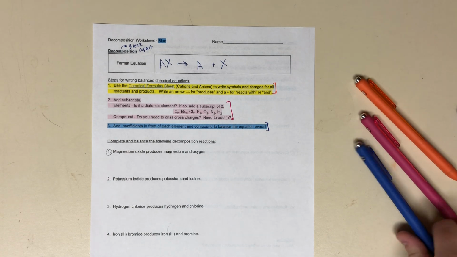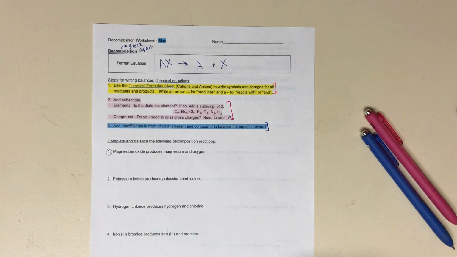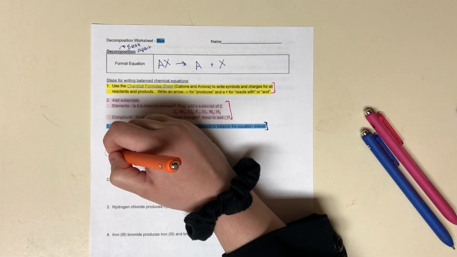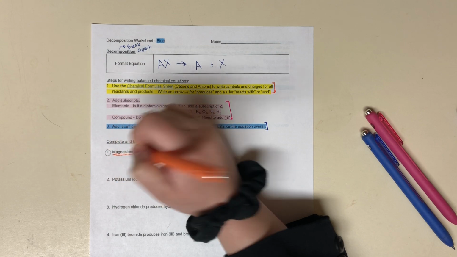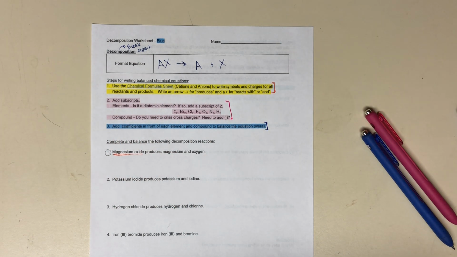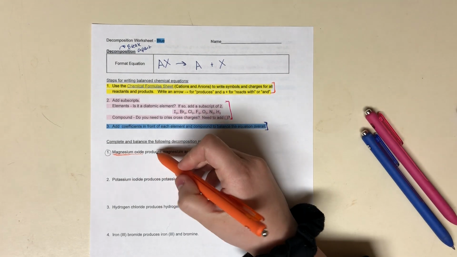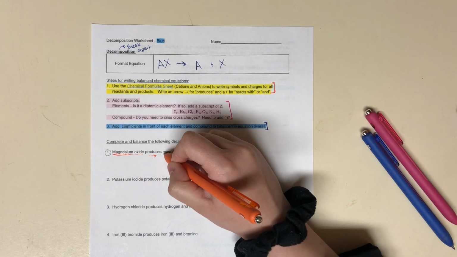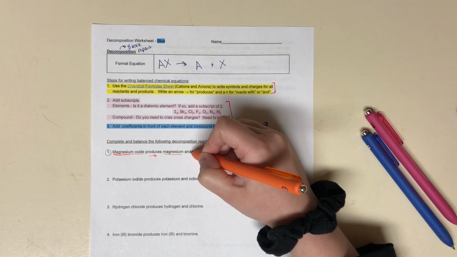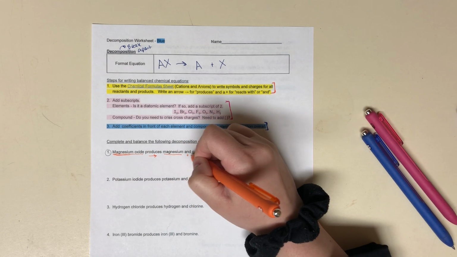All right, so let's talk about our first one. We're going to do two together, and then I'm going to leave you to do the rest on your own. So we have magnesium oxide. I'm going to underline that because I know that's what we need. That's our first compound. Produces, that means an arrow, right? Magnesium, and means a plus, oxygen.